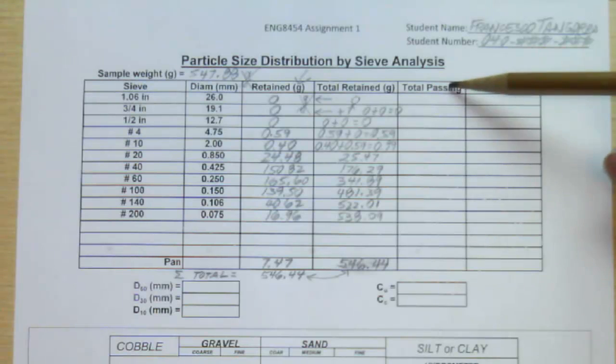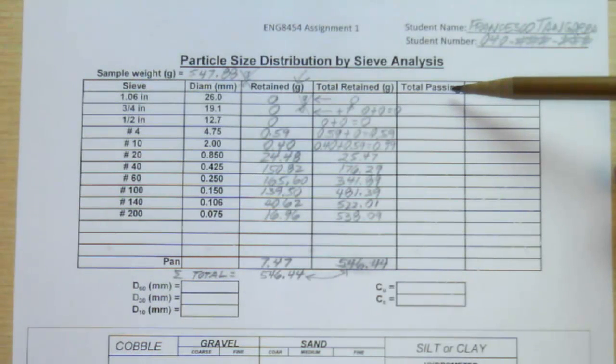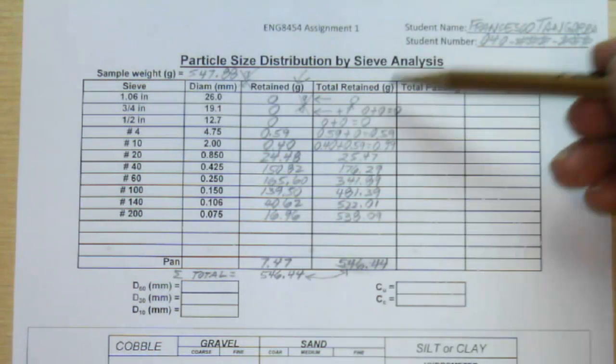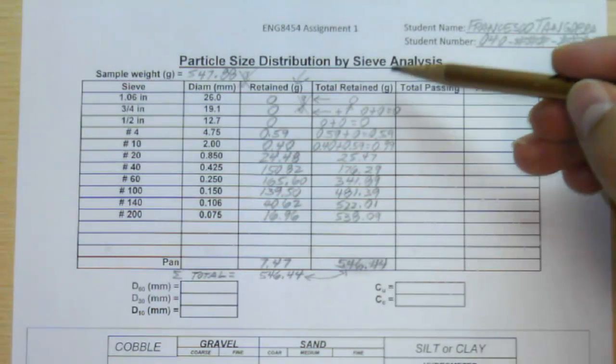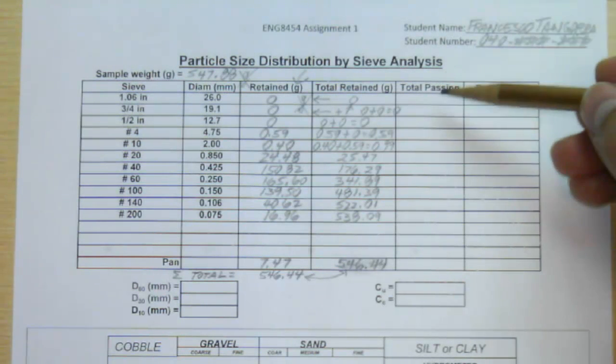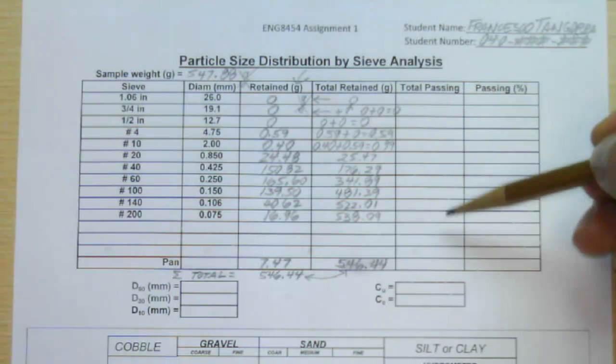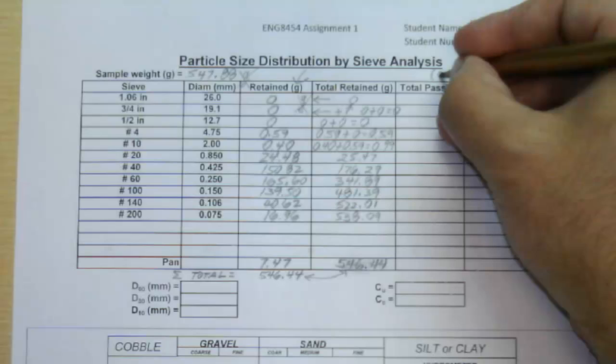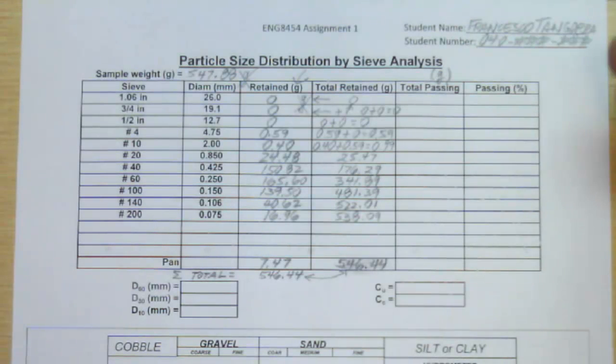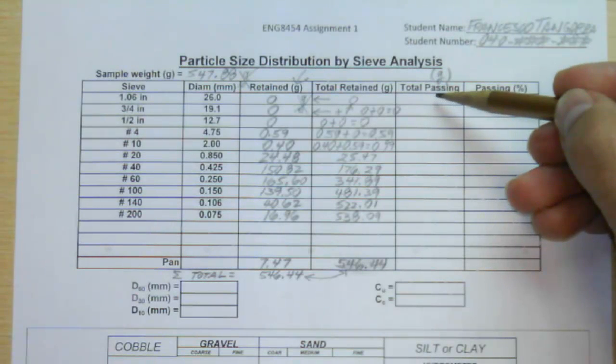Now we want to fill in the next column, right here. This is the total passing. So this is essentially the opposite of what we calculated here in this column for total retained. So we want to identify the total weight of the material in grams that is passing that specific sieve.